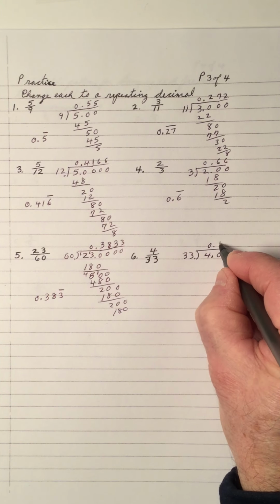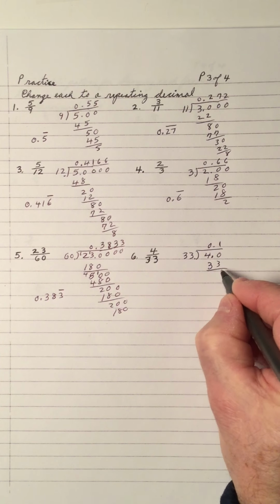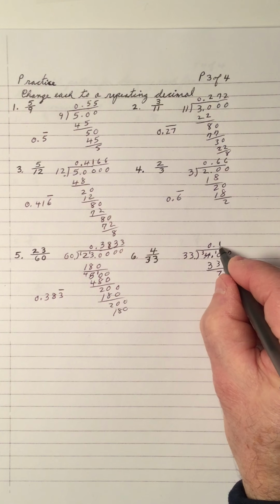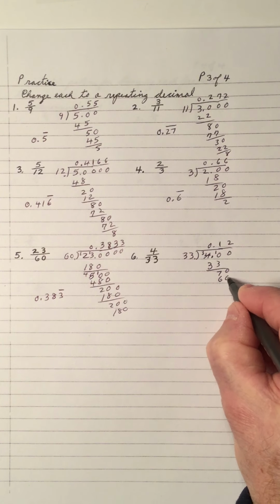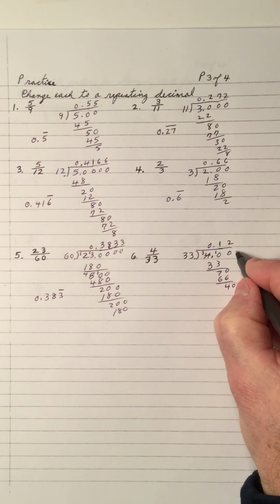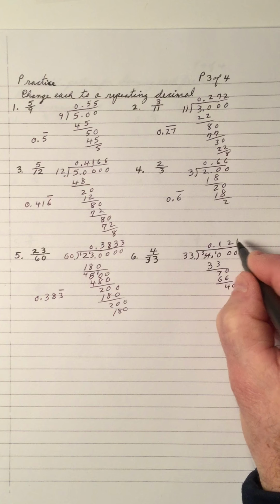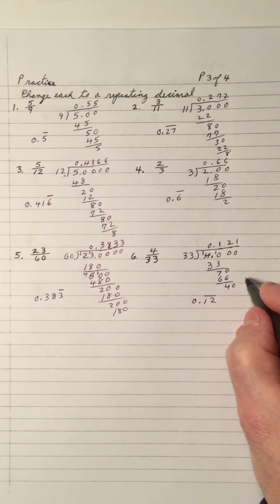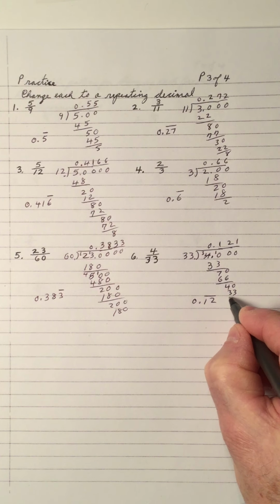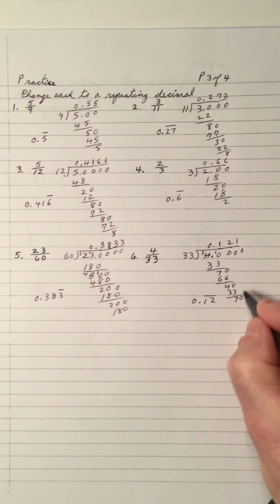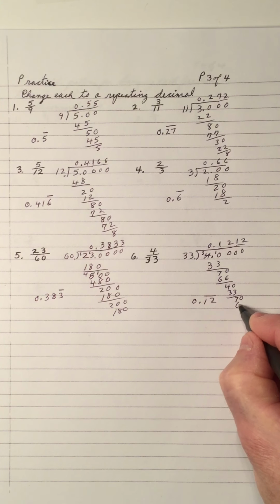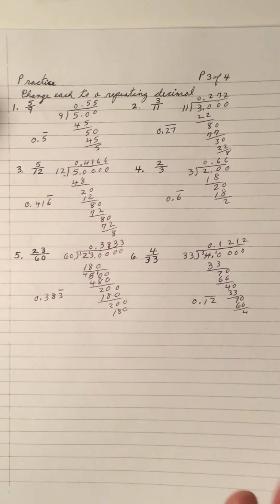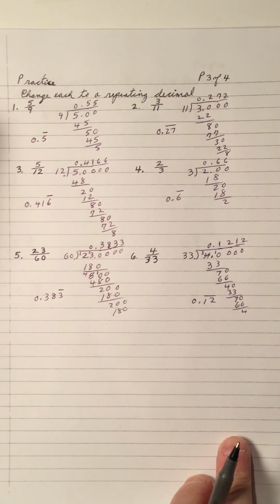0. 33 into 40 goes once. Subtract, and I get a 7. Bring down a 0. 33 into 70 is twice. 66, and I get a 4. And 33 into that is once, so you can see the 1 is starting to repeat. So it's 0, decimal, 1, 2, with the 1, 2 repeating. If I want to keep on going here, I'll get a 7, bring down another 0, and I'll get a 2, which is 66. And you can see 1, 2 is repeating. So that's dividing the denominator into numerator, and I get a repeating decimal.